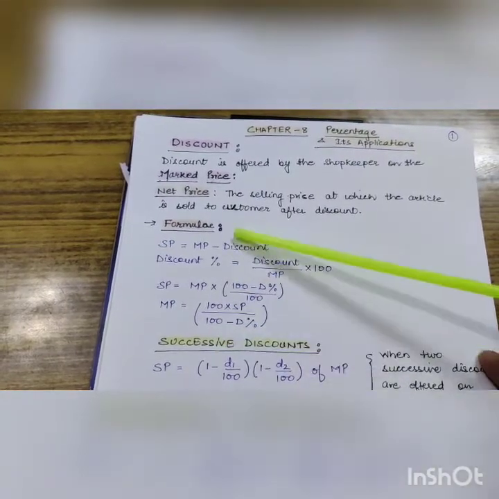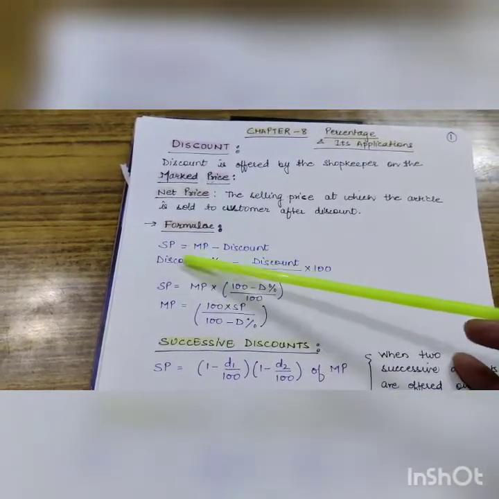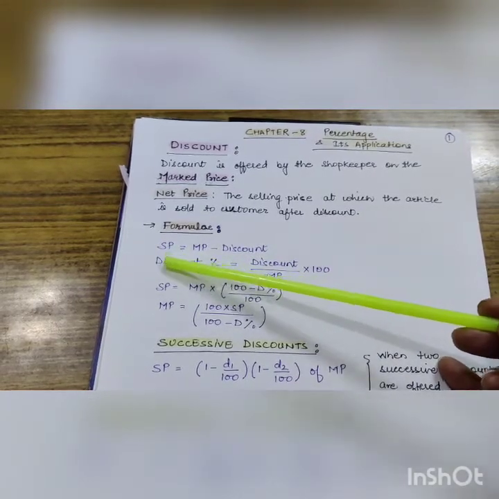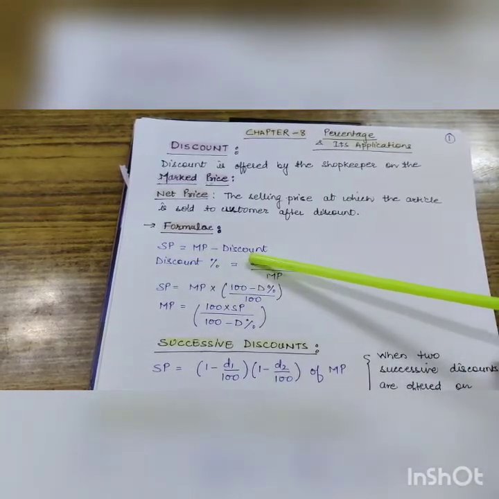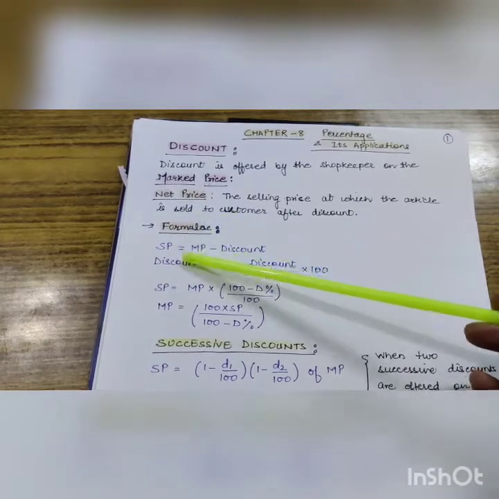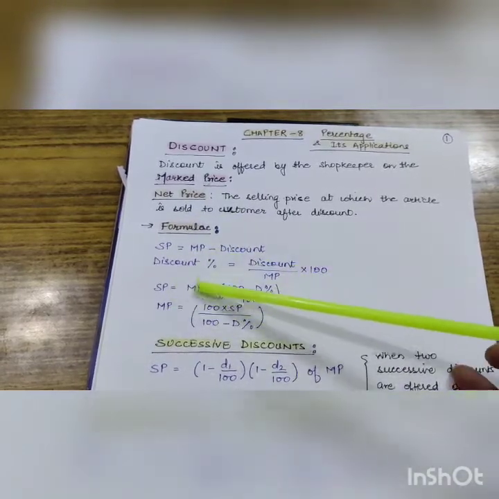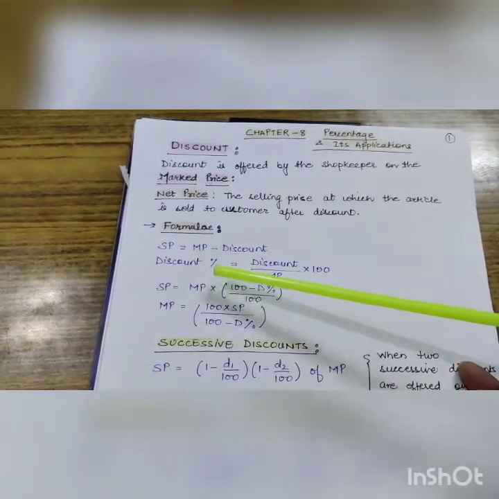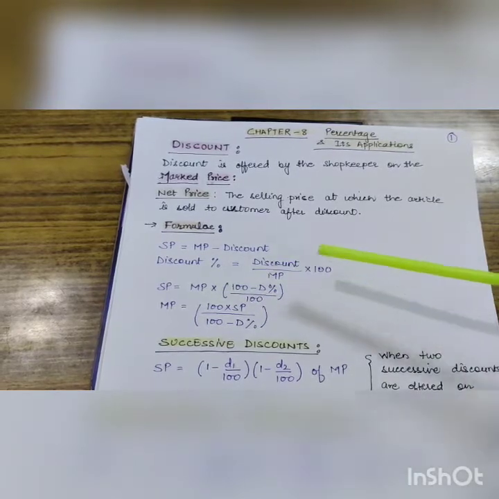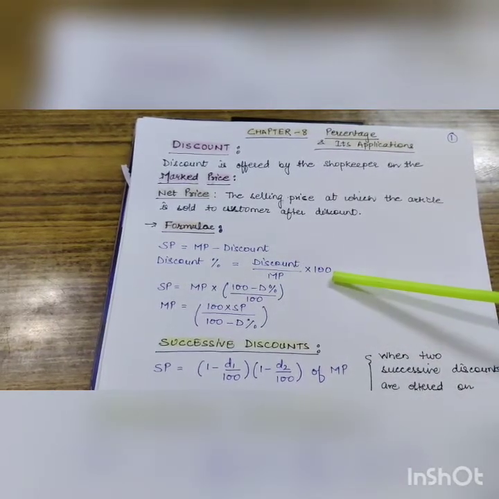Let's understand a few formulas also. Let's remember them, which we are going to use now. The selling price is equal to marked price minus discount. So this is the net price only. The selling price here is the net price after discount. Discount percent, if we want to calculate, we'll use the formula discount upon marked price into 100.